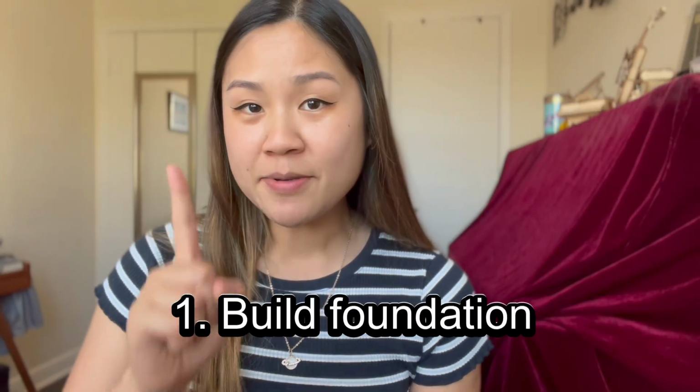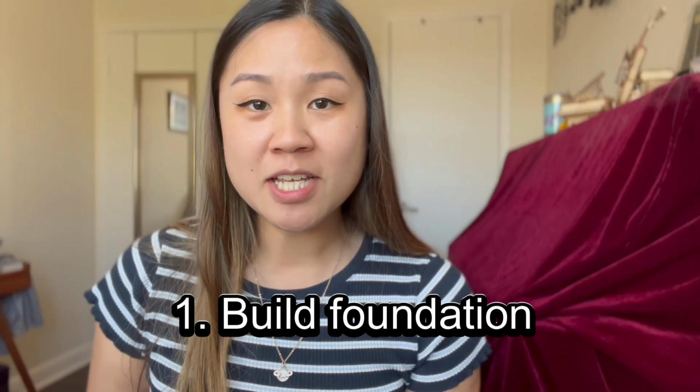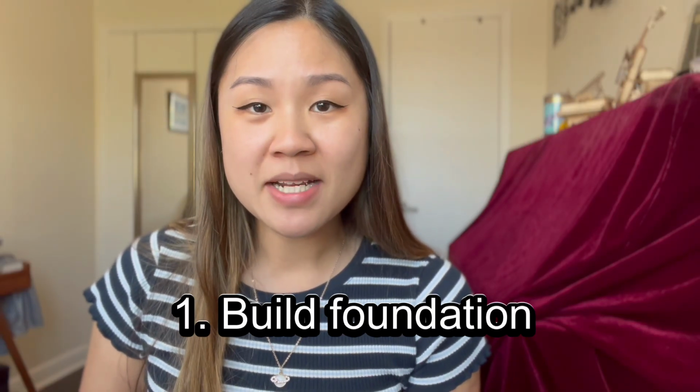All right, so step number 1, you're gonna focus on building your foundation. What does that mean exactly? You're going to focus on learning high frequency vocabulary and high frequency sentence structures. Basically, you're going to focus on things that are actually used in the language most frequently on a day-to-day basis, and that's going to give you the majority of things that you already need to use to speak the language.